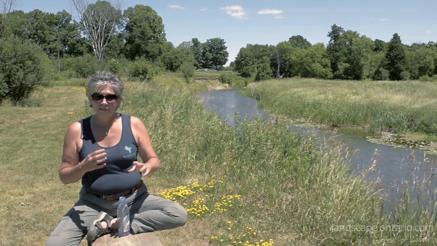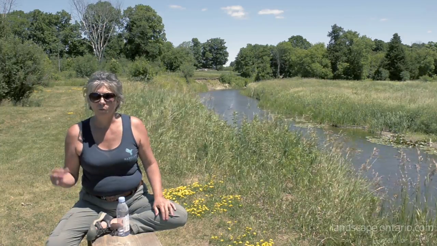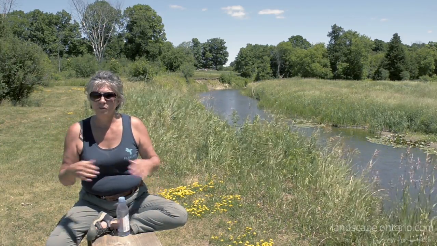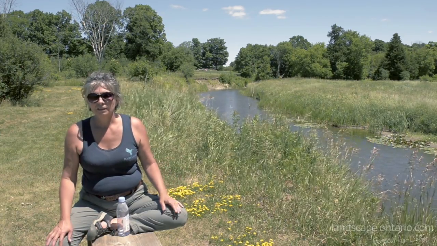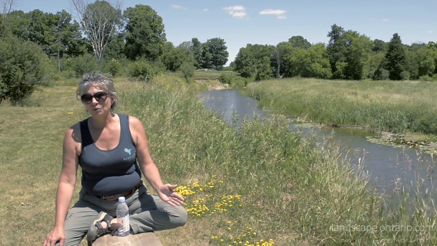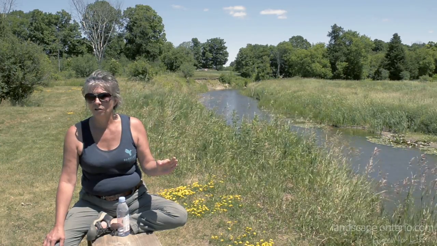Then on top of that, our urban systems that we've developed, where we're putting all of our stormwater from our downspouts, from our impermeable surfaces, roads, parking lots, everything, they're being fed straight into our storm sewers, and then those are just shooting back into our rivers.